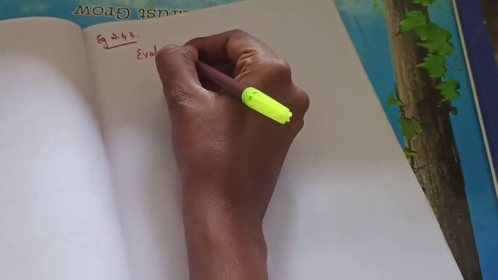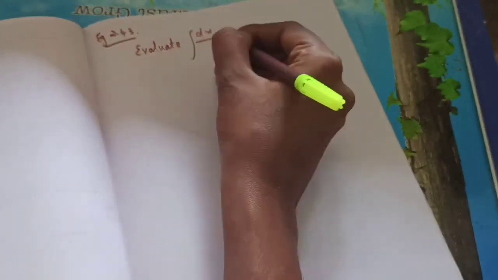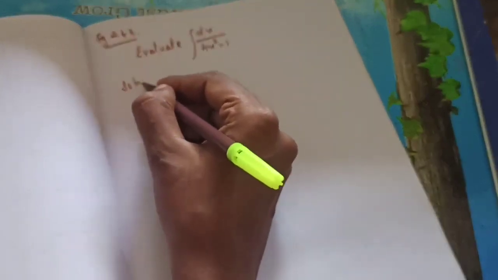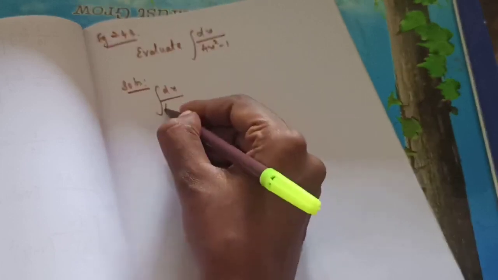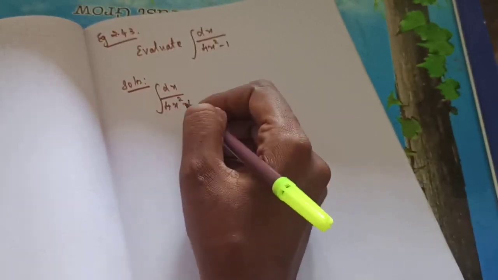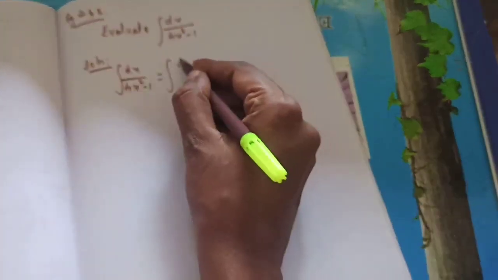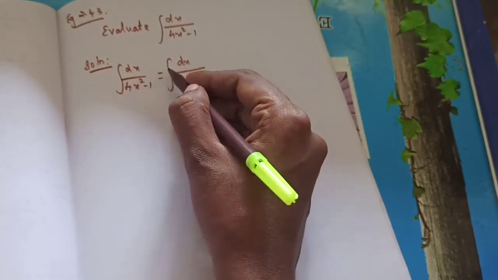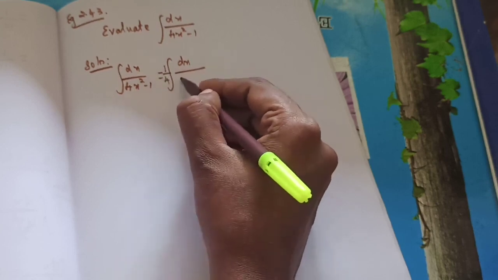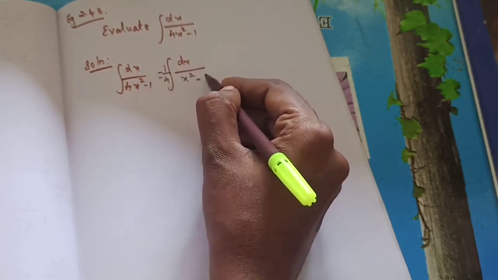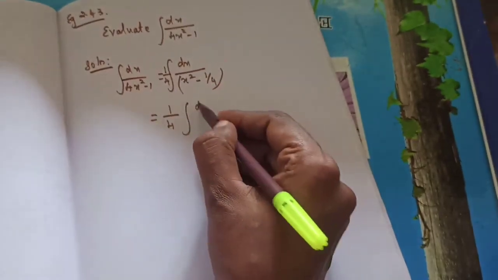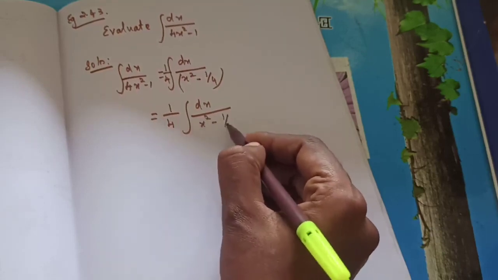Evaluate integral of dx divided by 4x square minus 1. So, solution: integral of dx divided by 4x square minus 1. So, it is a quadratic equation but the x term is missing, so directly you can do it. What will you do here? dx divided by, here 1 by 4 you can take outside. 1 by 4 outside means what will happen? x square minus 1 by 4. Okay, so that's equal to 1 by 4 into integral of dx divided by x square minus 1 by 2 the whole square.